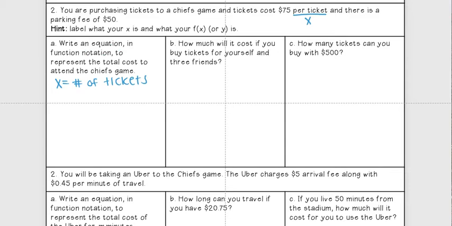But now it says to write an equation to represent the total cost to attend the Chiefs game. So I'm inputting my number of tickets because I don't know how many tickets I'm going to buy. But my output is going to be how much do I have to pay to go to this Chiefs game. So that means my f of x is going to be my total cost. So that's what I'm going to find at the end. And now I need to actually write this equation.